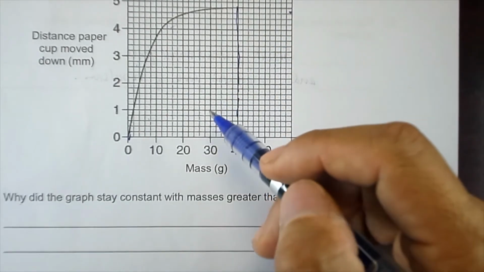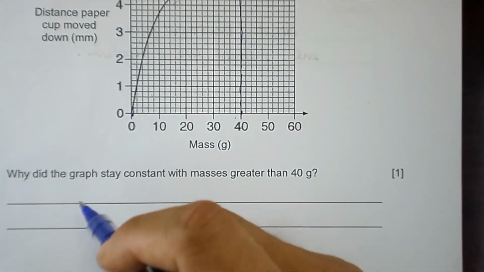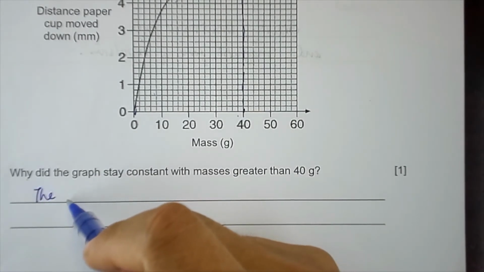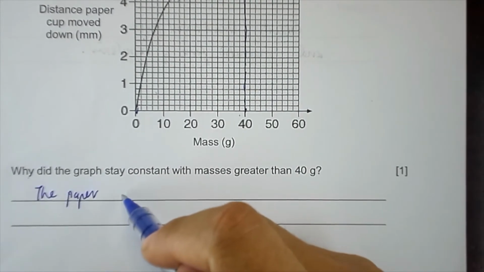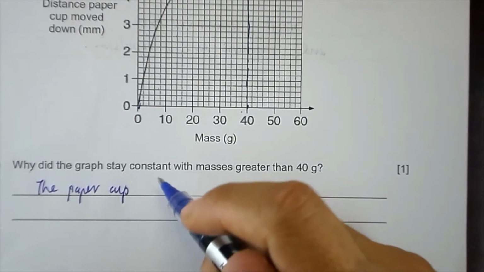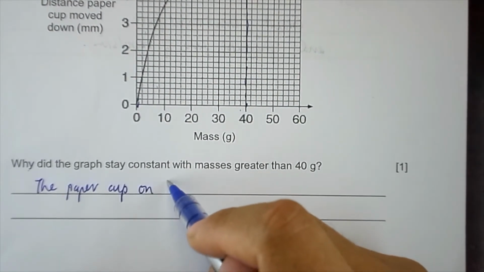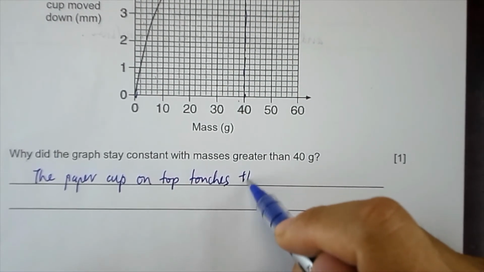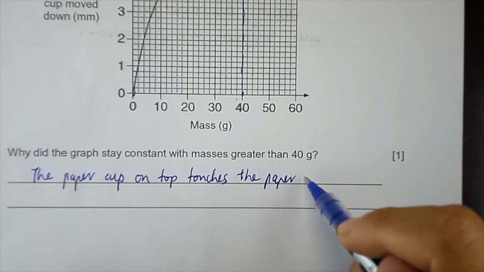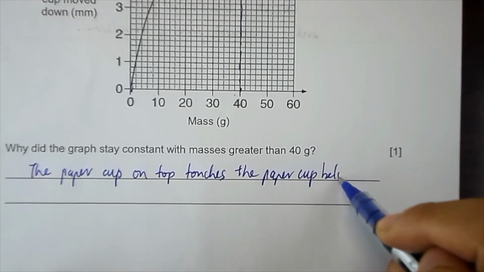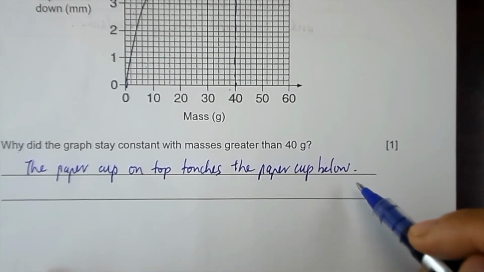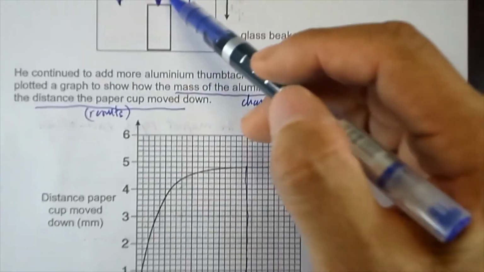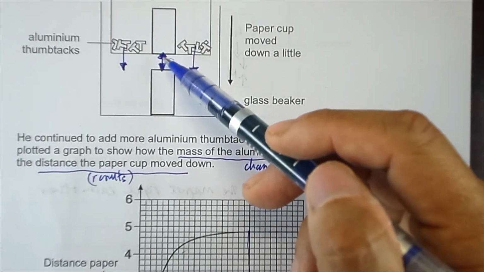The reason is that the paper cup on top touches the paper cup below. So that's the reason why there's no increase in the distance moved downwards by the paper cup on top.